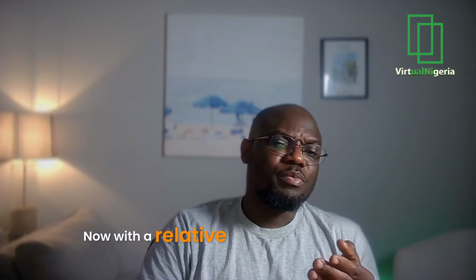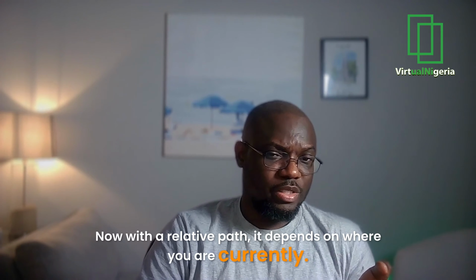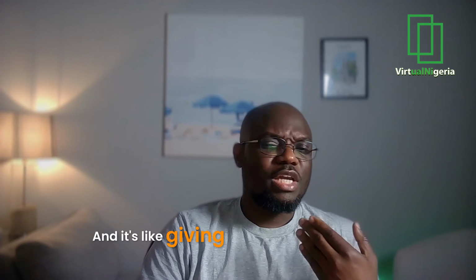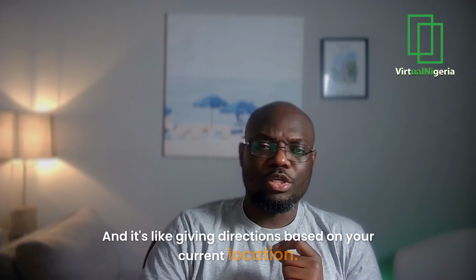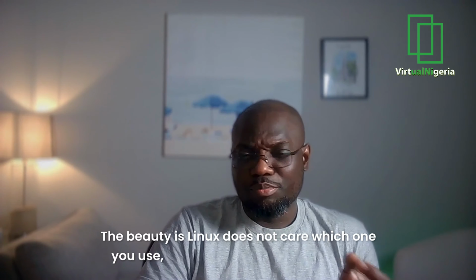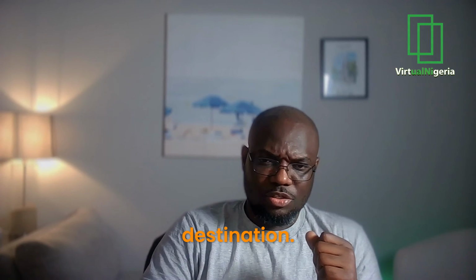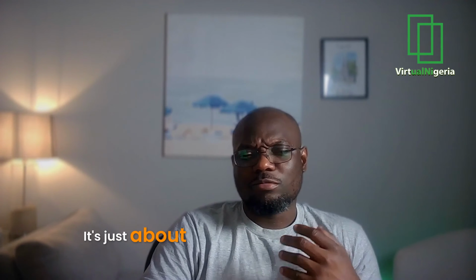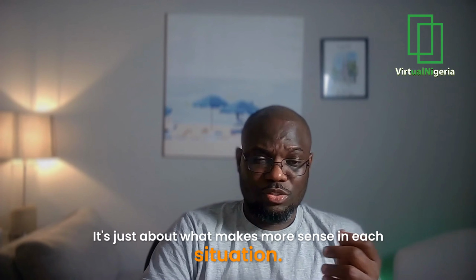With a relative path, it depends on where you are currently. It's like giving directions based on your current location. The beauty is, Linux does not care which one you use. Both will always get you to your destination. It's just about what makes more sense in each situation.